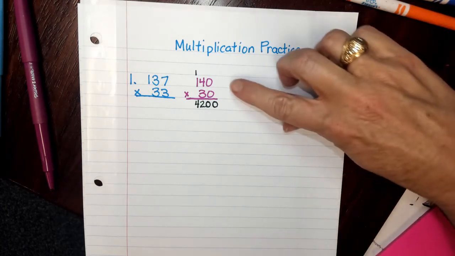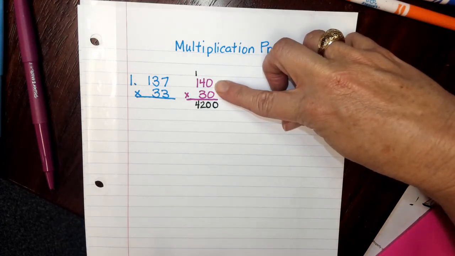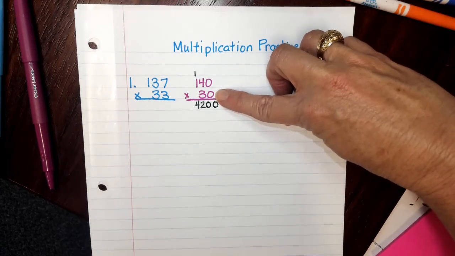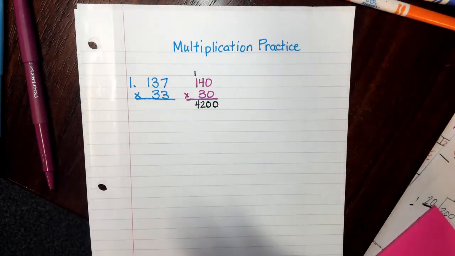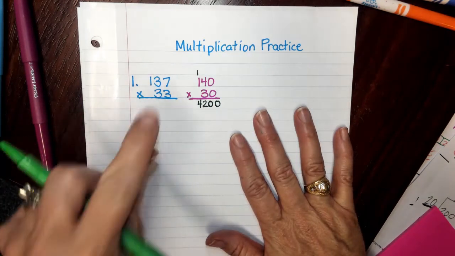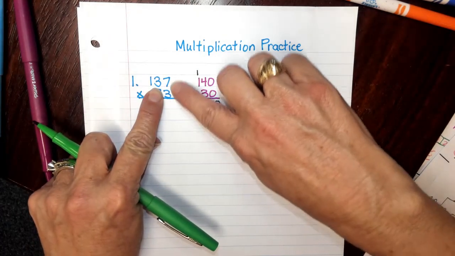So that gets me a nice estimated number. So what I know about this is that 140 is a little higher than 137, but the number 30 is a little lower than 33. So I'm hoping this will give me a reasonable number. The next thing I want to do is I want to come over here and I want to multiply. So again, we're going to multiply by the 3 first.